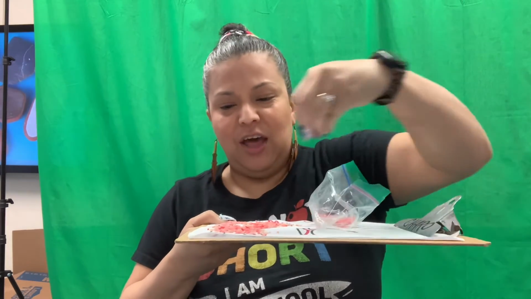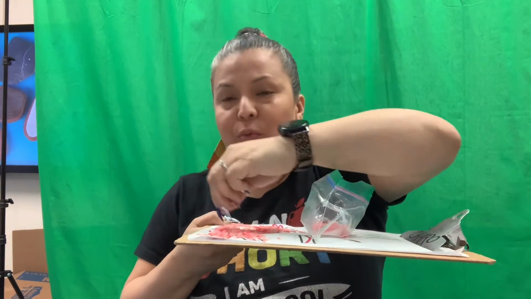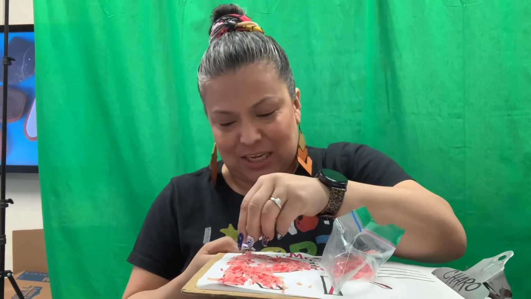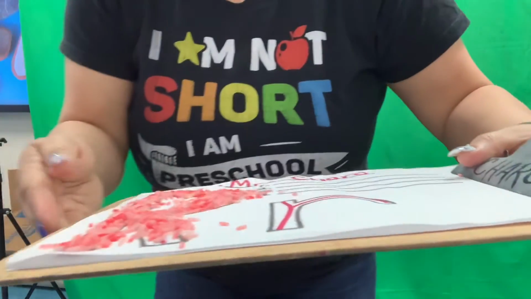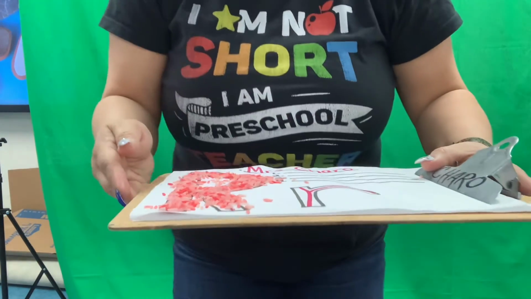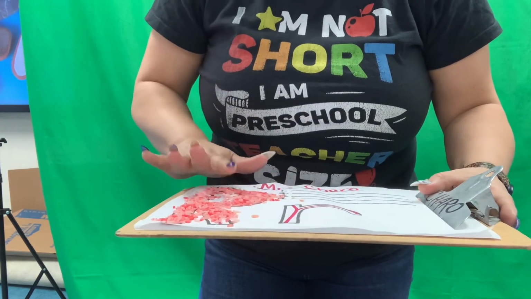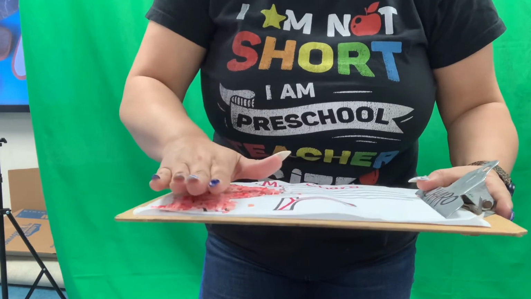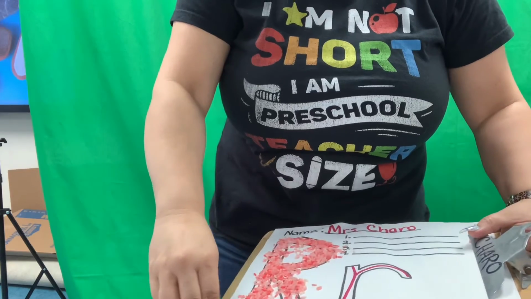Let me show you. So see, now you got to be careful because you don't want it to spill everywhere, okay? Because you're going to recycle. That's another R word. Oh my gosh, I'm just so amazed with so many R words. Okay, so as you can see, it's all bunched up on my letter R. So what I'm going to do is I'm going to pat it and make sure that my red rice sticks on there. And then what's left over, I'm going to scoot it back into my little baggie.